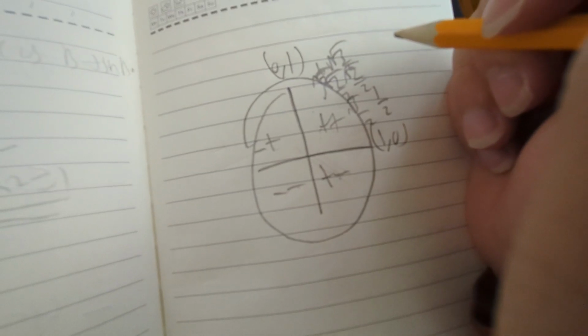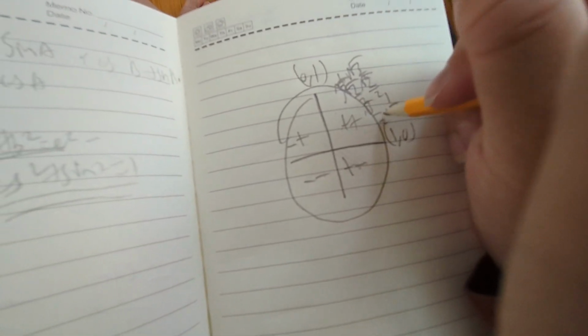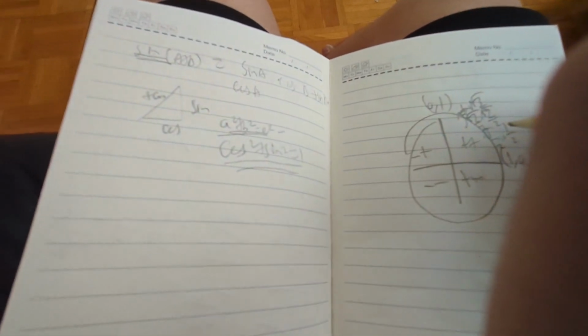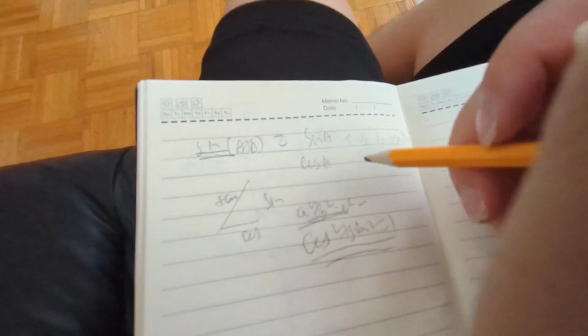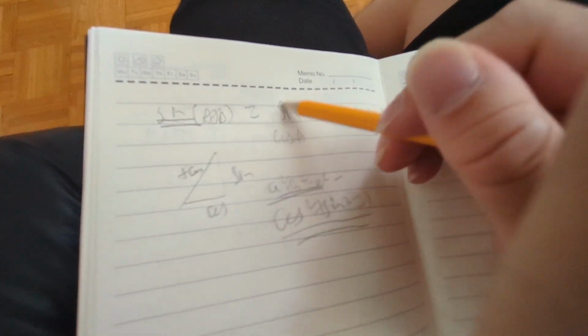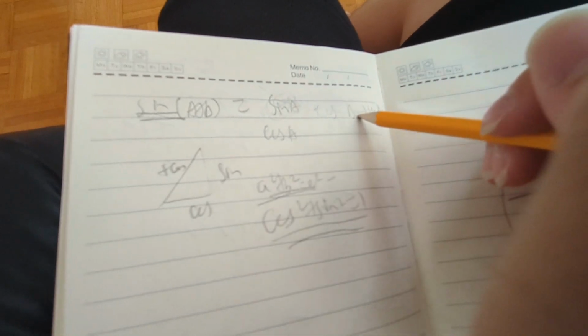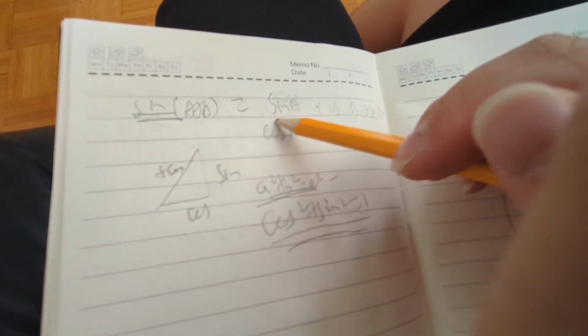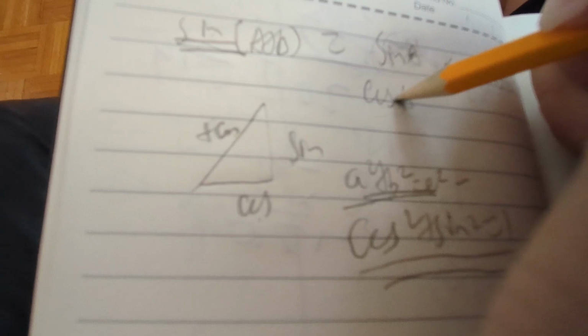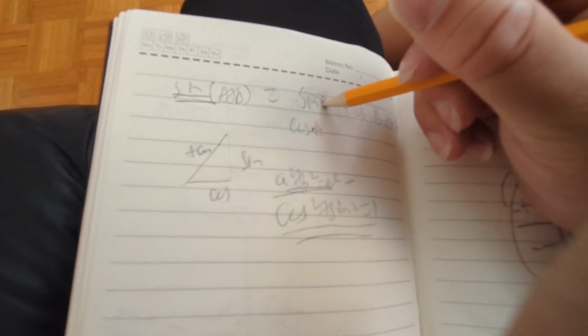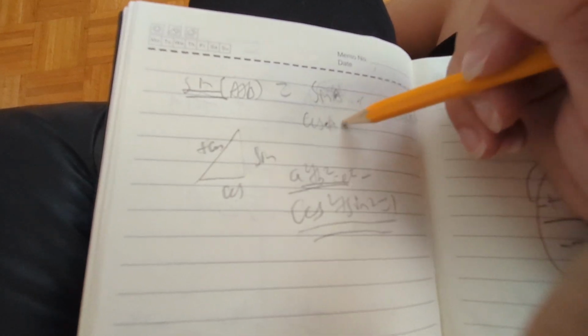What did I choose? I don't remember choosing this one. I remember choosing this one. So it's sine A. Remember, guys, sine A doesn't have anything to do with the sine alone; it means sine times A. Just think of it as multiplication. Sine A times cosine A, cosine A times sine A.